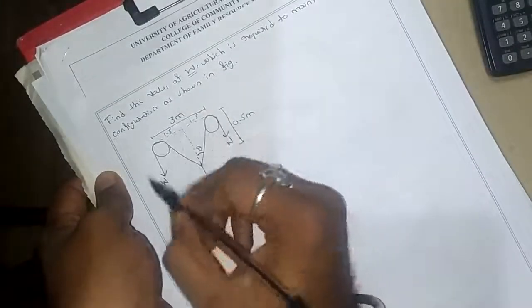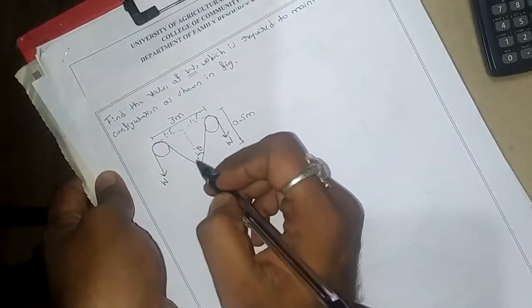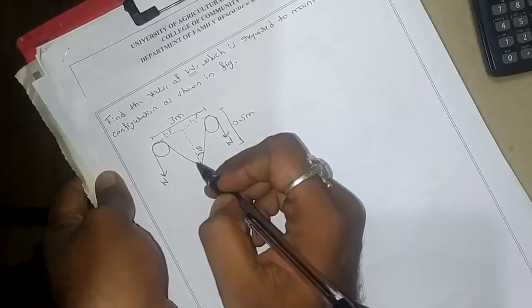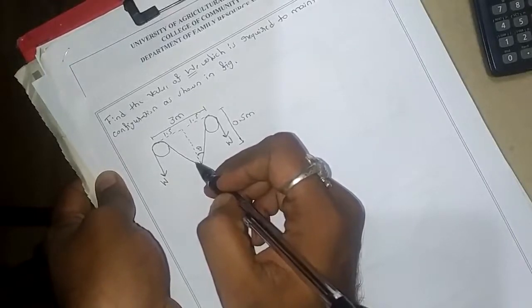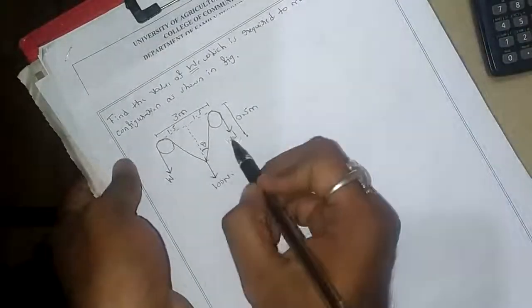Okay, so this system is in equilibrium. That means net force acting on the system is 0. That means summation of horizontal forces is equal to 0, and summation of vertical forces acting on the system is 0. That means summation Fx equal to 0 and summation Fy equal to 0. That is the meaning of equilibrium. Now we need to find the value of W such that this equilibrium is maintained.